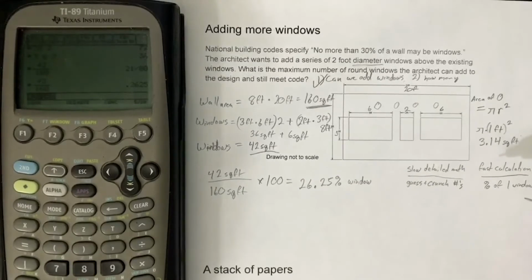Knowing that, this is where we can do the fast calculation.